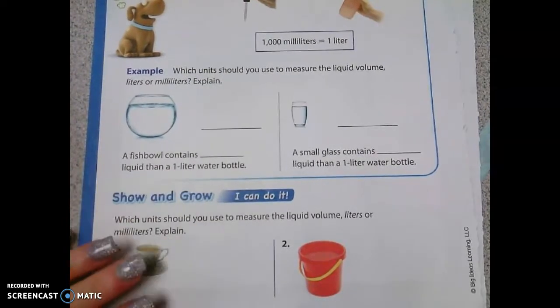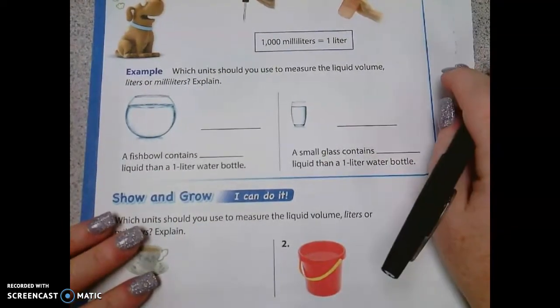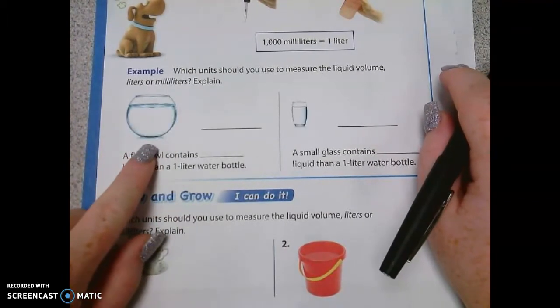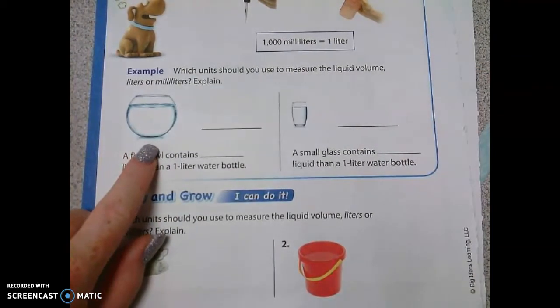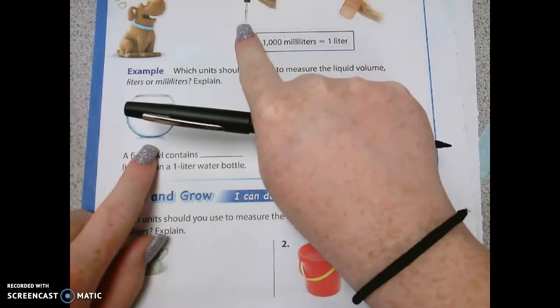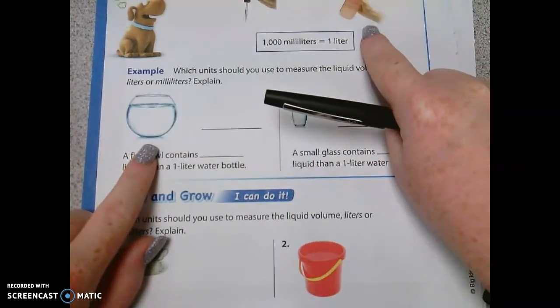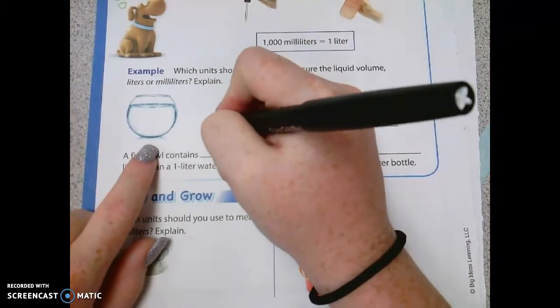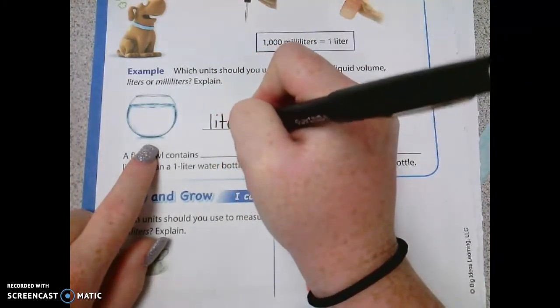Which units should you use to measure the liquid volume, liters or milliliters? If we had a big fish bowl, should we use milliliters, a little dropper, or liters, like a water bottle? Yeah, you're right. We should use liters.